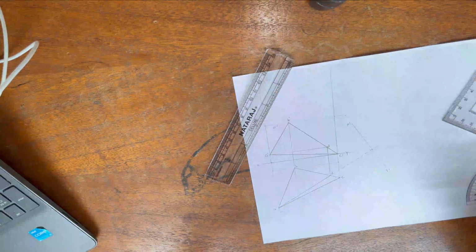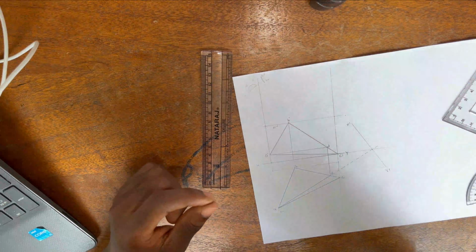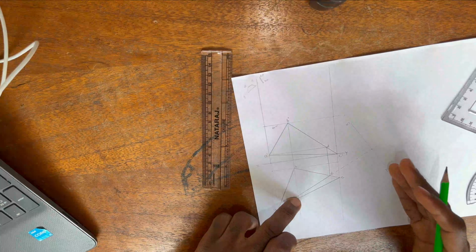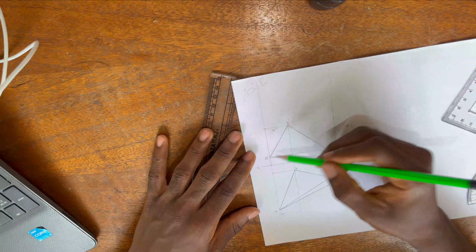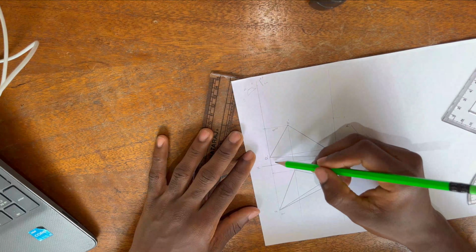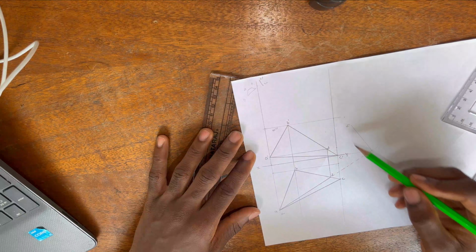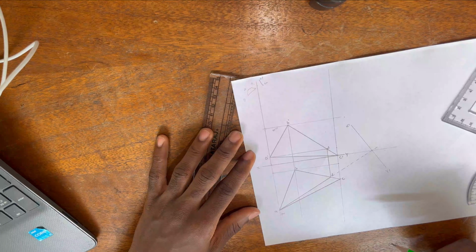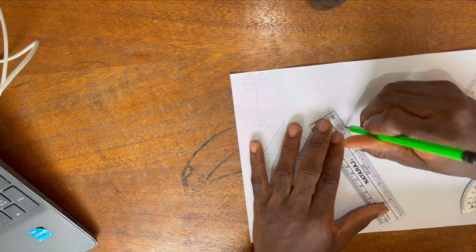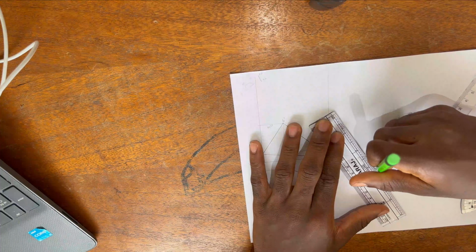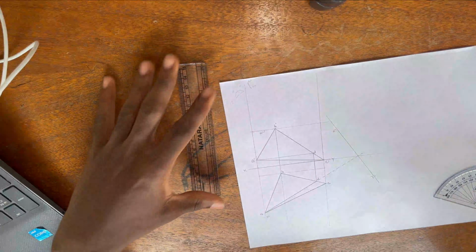If you remember from previous videos, we said if you consider the top and the front view, your reference is horizontal. If you take the front and the side view, your reference is vertical. So I'll measure the distance between A, B, C, each of them, and XY, then transfer that across onto x1, y1. Let me extend x1, y1 a bit.